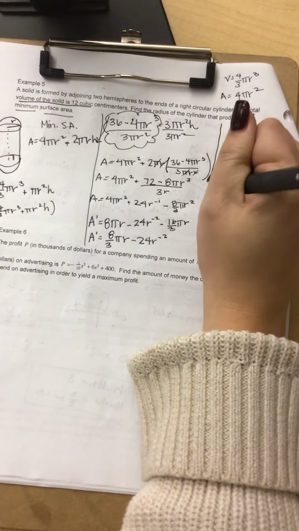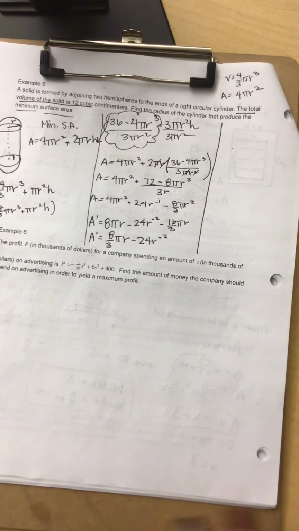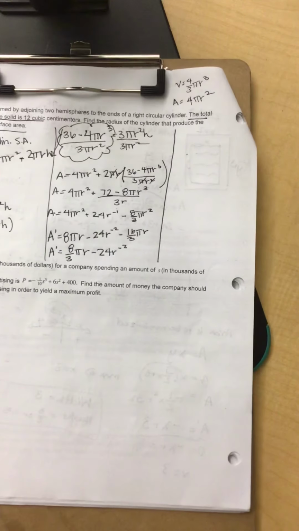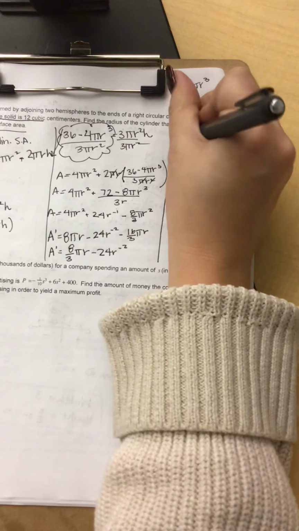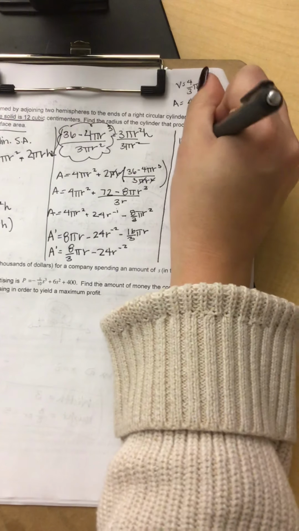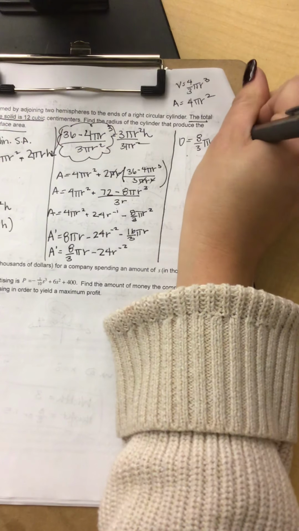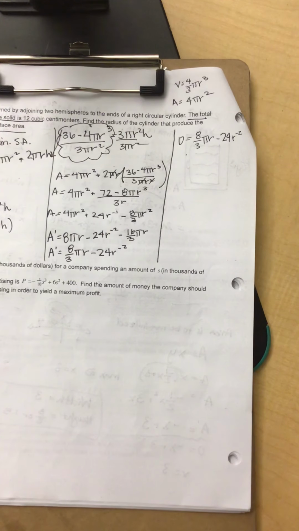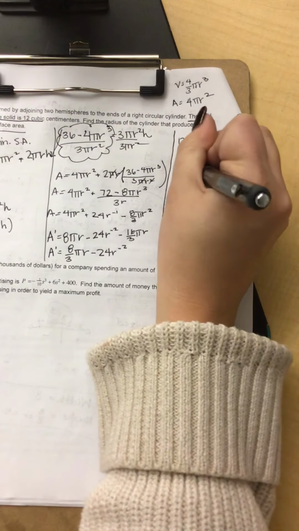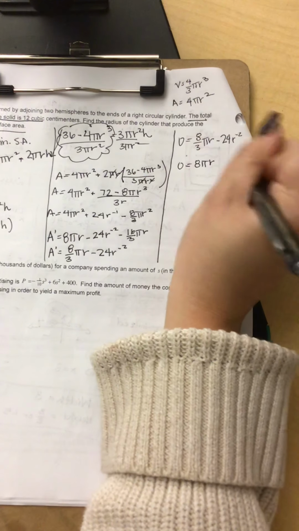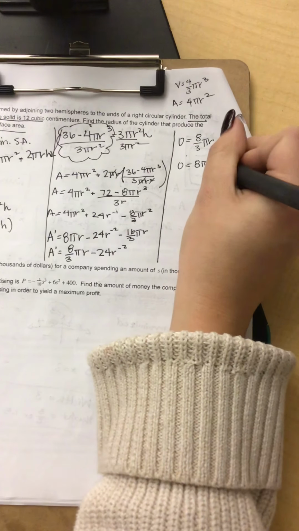Alright. So now I have my derivative. What's the next step? Always set it equal to 0. Alright, I don't like that 3 being down there. So what am I going to do? Multiply everything by 3. There you go. 0 times 3 is still 0.